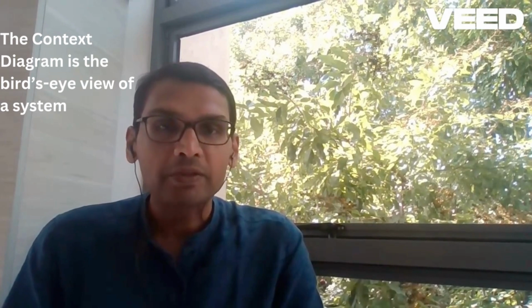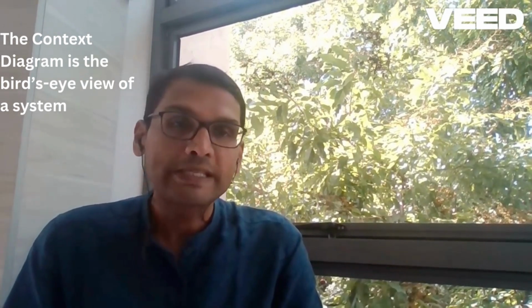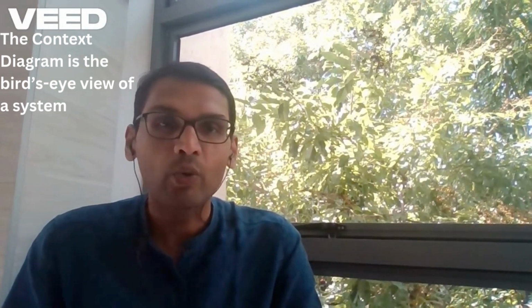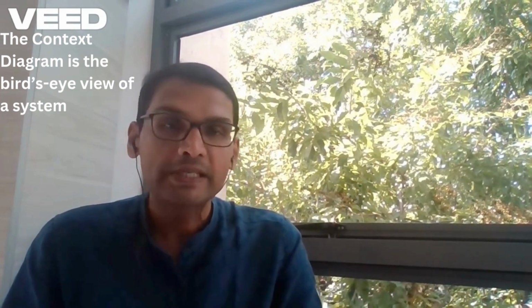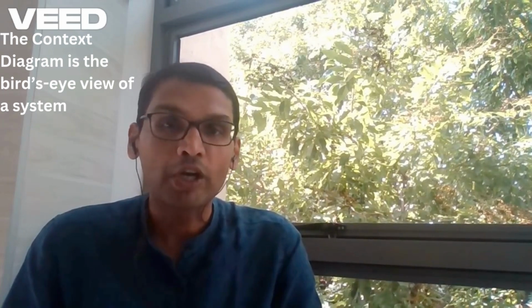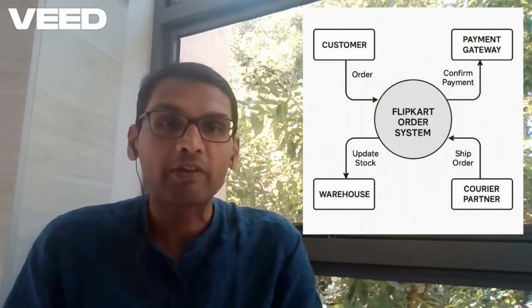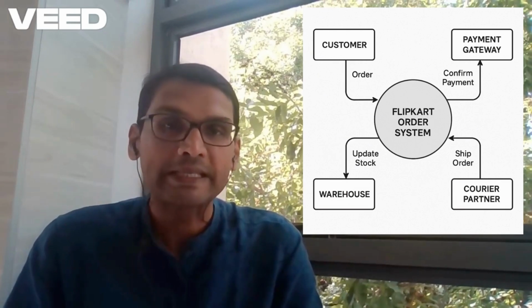So, what is a context diagram? The context diagram is the bird's eye view of a system. It shows the system as a single process and how it interacts with external entities: customers, suppliers, regulators, or other departments. Example: think of an e-commerce platform like Flipkart or Amazon. The external entities include customer, payment gateway, warehouse, courier partner, etc.